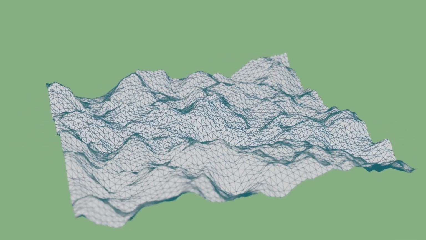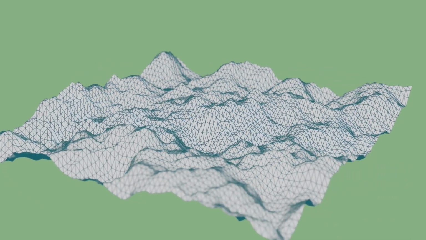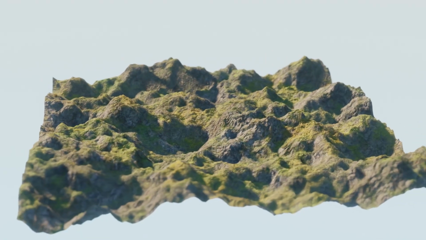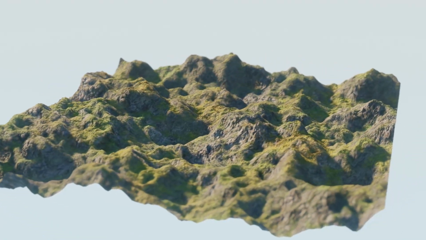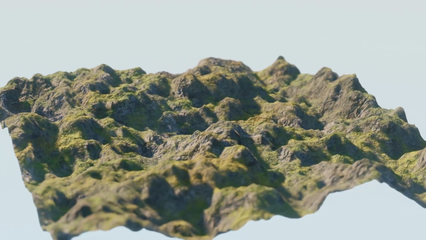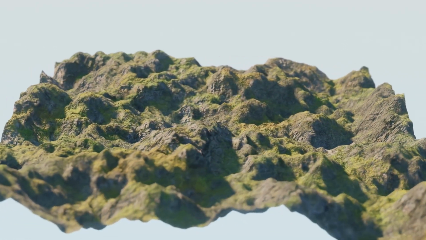Now is the fun part. Now we just slap a material that adapts to the terrain and we have something that looks like this. And that is quite impressive. It couldn't be easier to do that procedurally. So let's dive right into Blender and I'll show you guys how it's done.